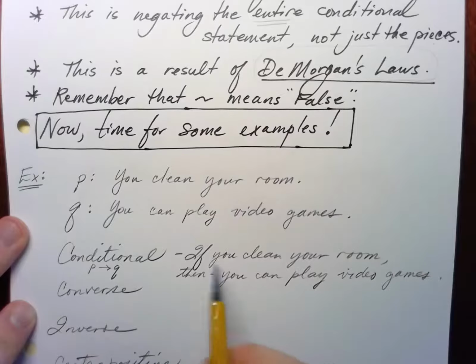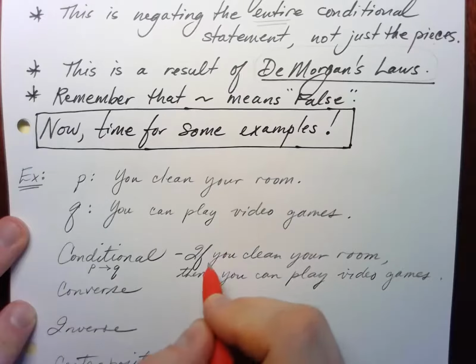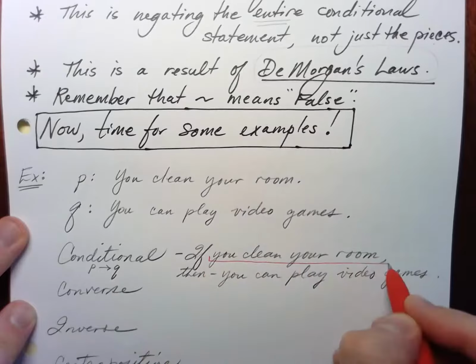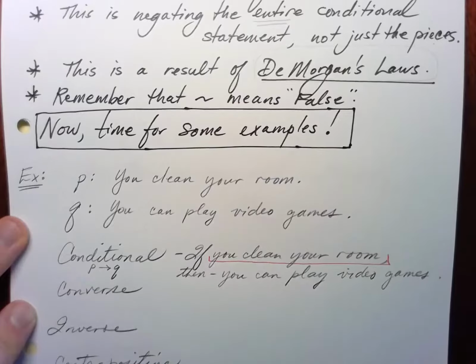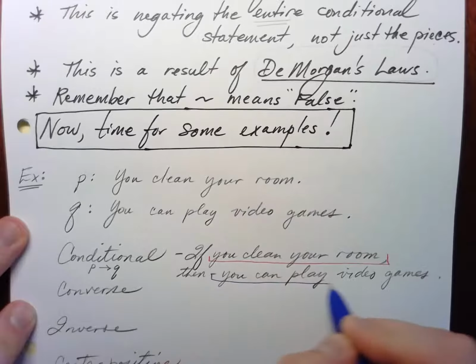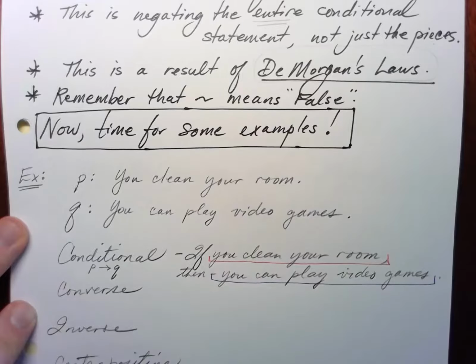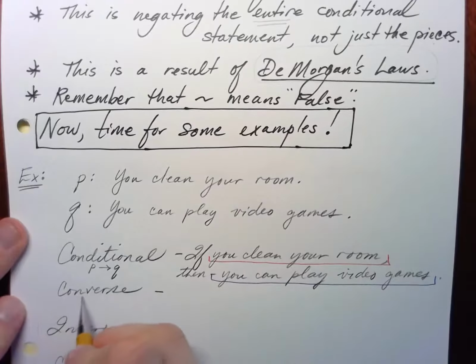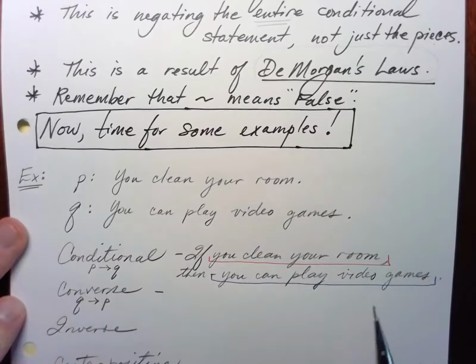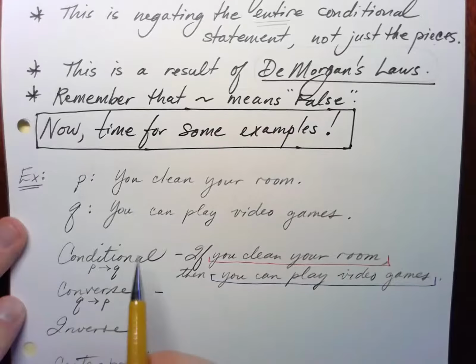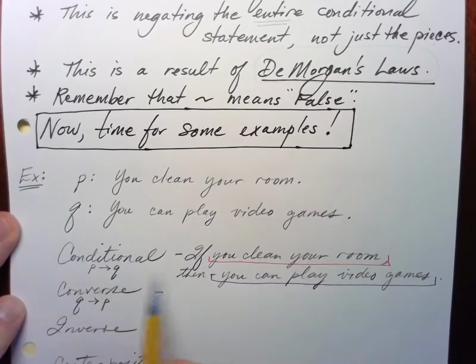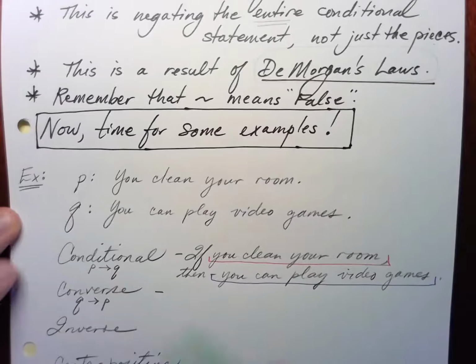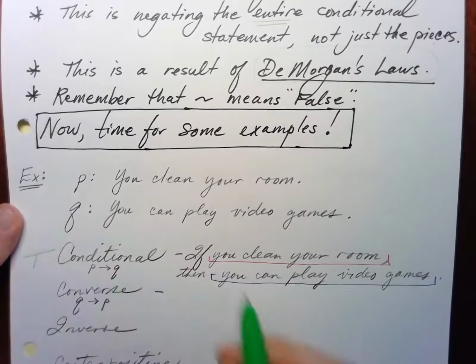Notice that here is my P, if you clean your room, then you can play video games. See how nice that works? Now let's go on to the converse. The converse is Q implies P. Let's stop and do the truth value of this. Is this true? If you clean your room, then you can play video games? Yeah, that's probably true.